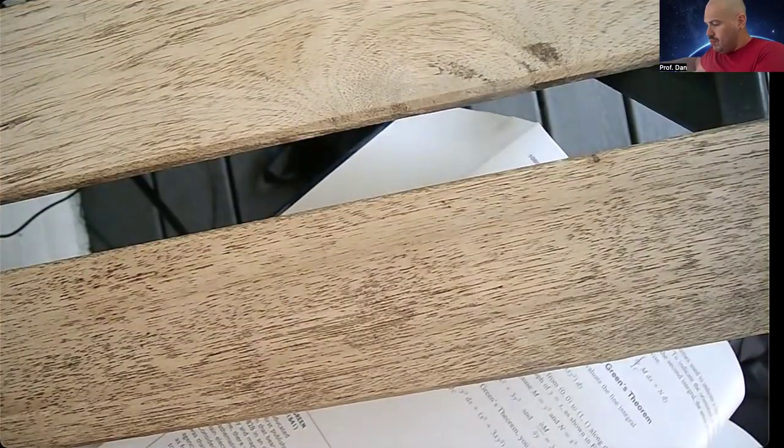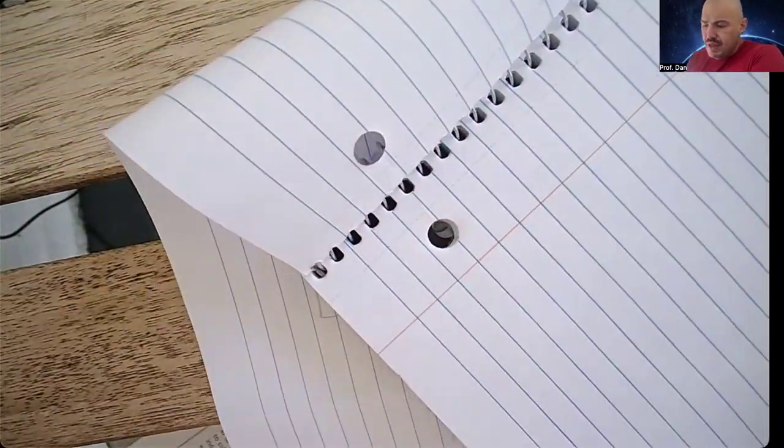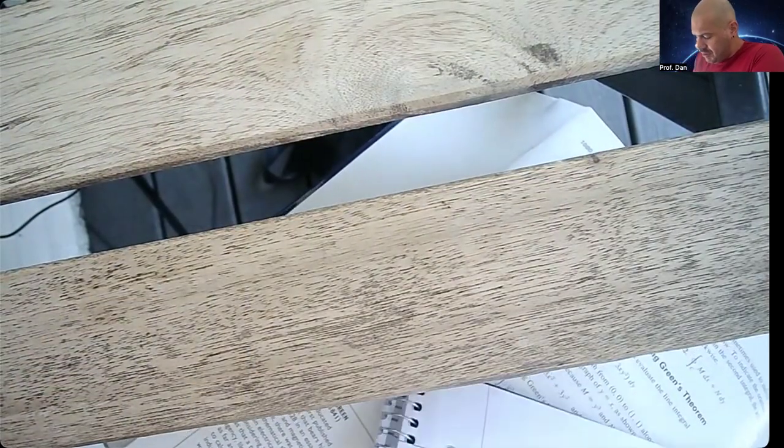So next, how do you think the problem would end up working out if I had a spiral notebook that could flip pages easier? There we go. So what do you think would happen if I had a vector field that is conservative?